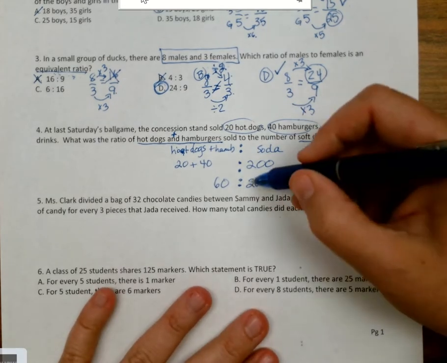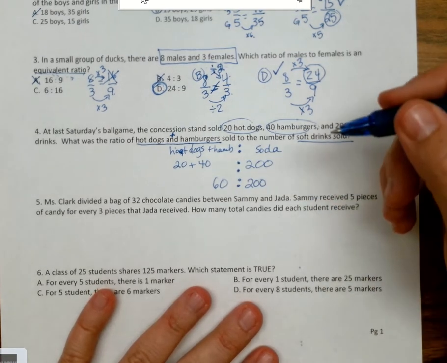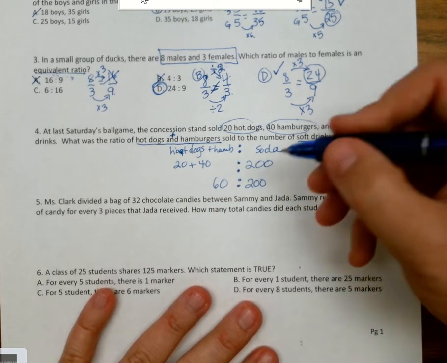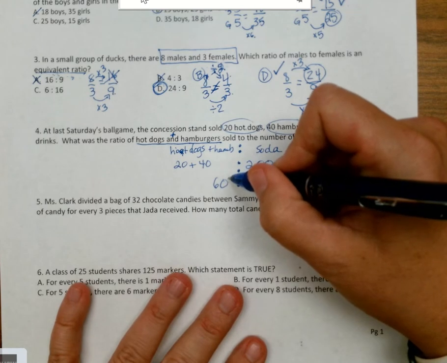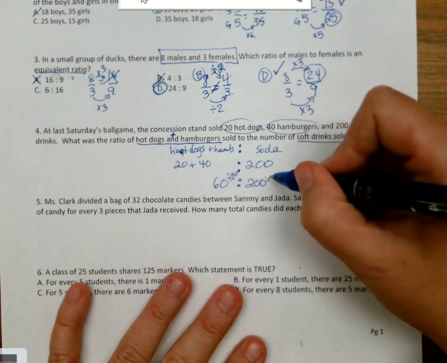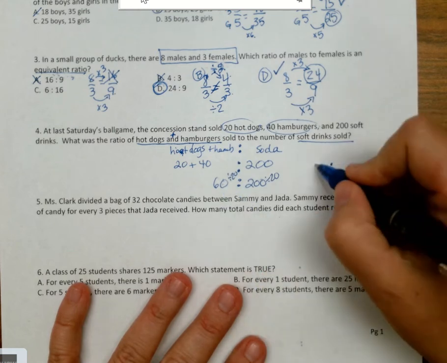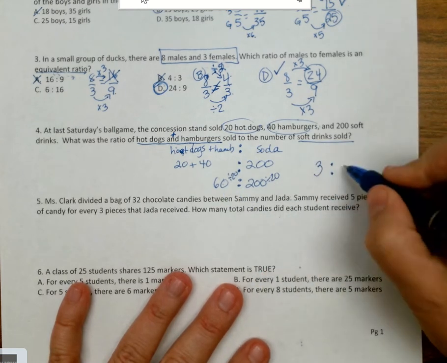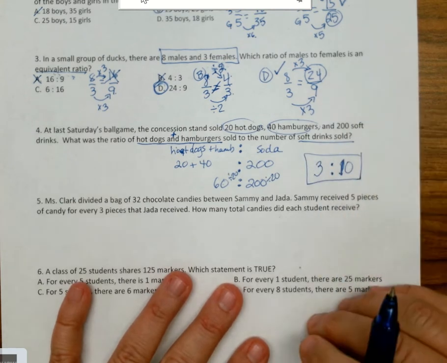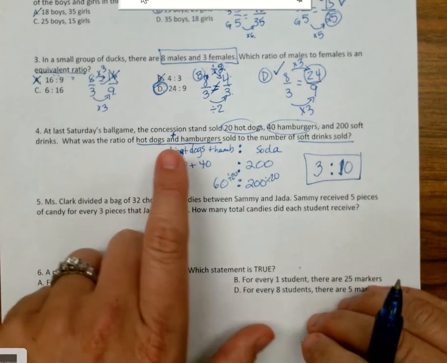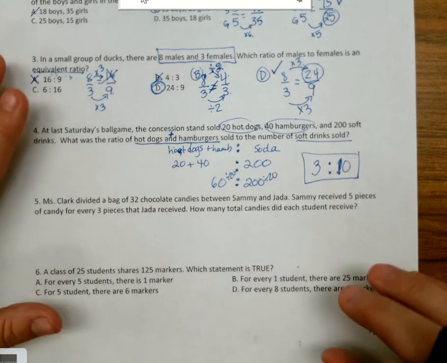So what number goes into both 60 and 200? And yes, I know 2 does, but we want to try and bump it up. So let's do the multiple of 2, and we'll multiply it by 10. So let's divide each side by 20, which will give us a final of 60 divided by 20 is 3. 200 divided by 20 is 10. So your ratio of hot dogs and hamburgers to the number of drinks sold is 3 hot dogs and hamburgers for every 10 drinks sold. That's what that one means.